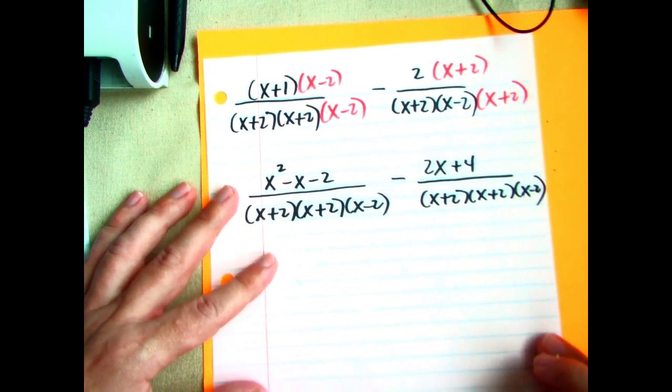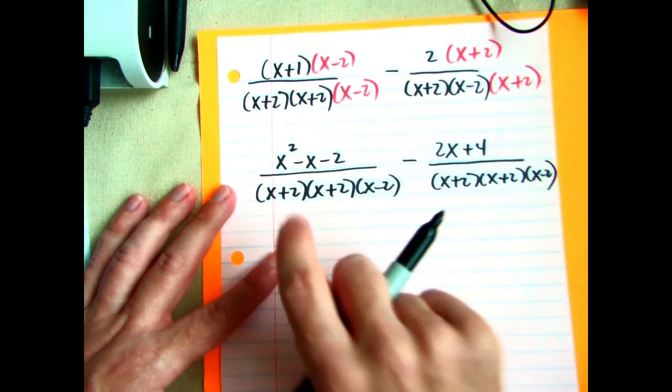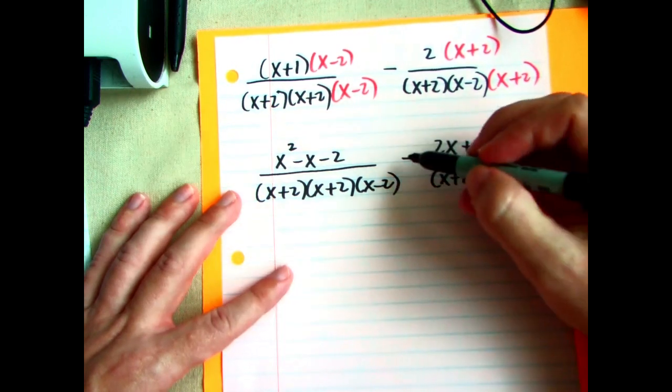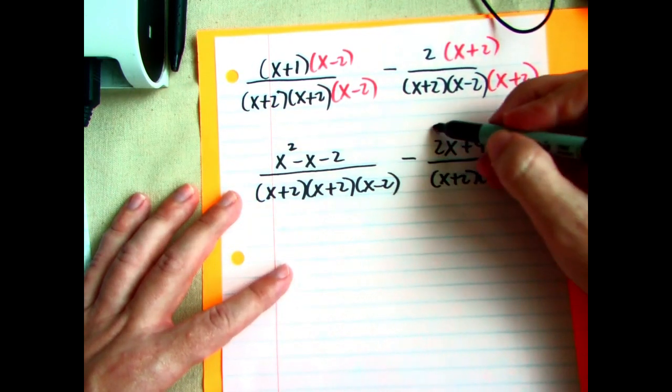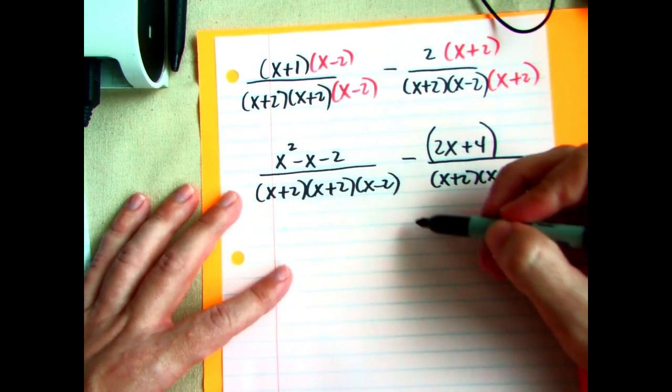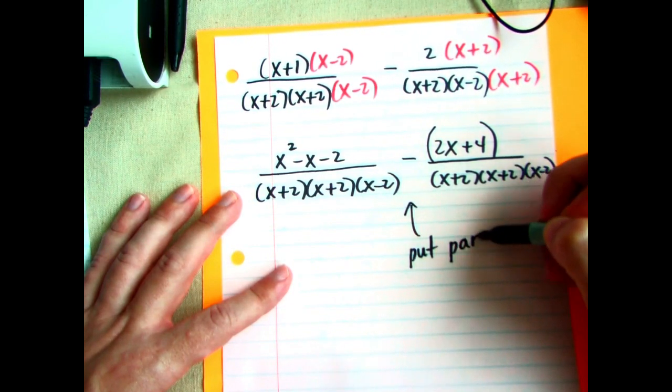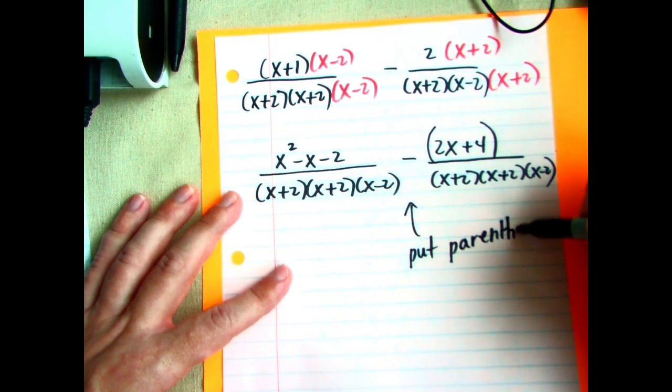So now that the denominators are common, I can subtract across the top. And I would highly suggest, if you're subtracting, add in parentheses to the numerator that's after the subtraction sign.